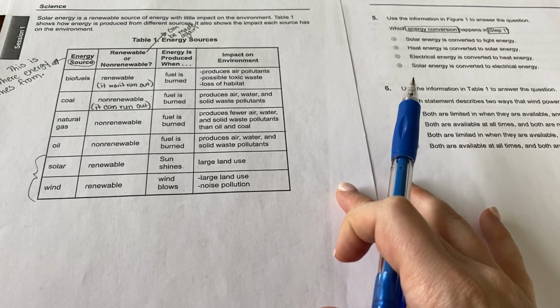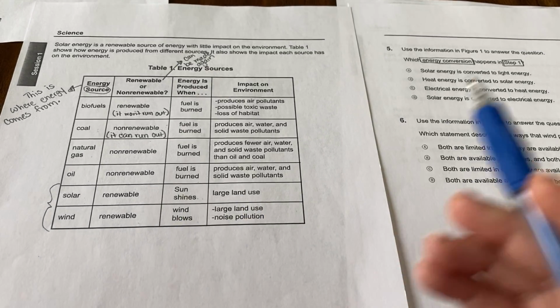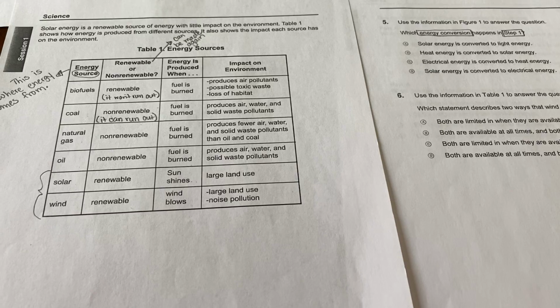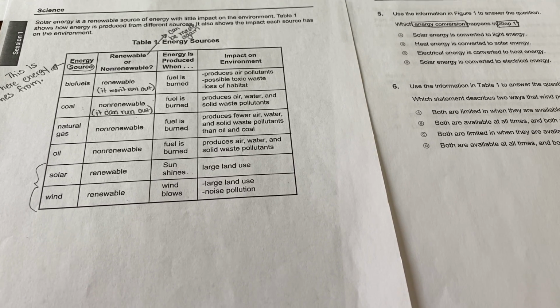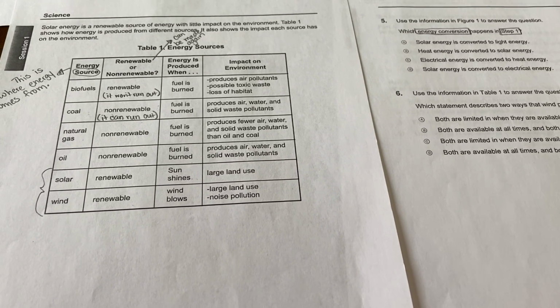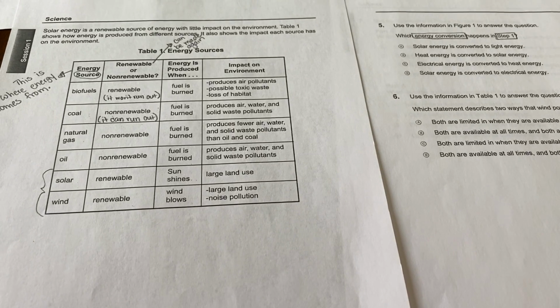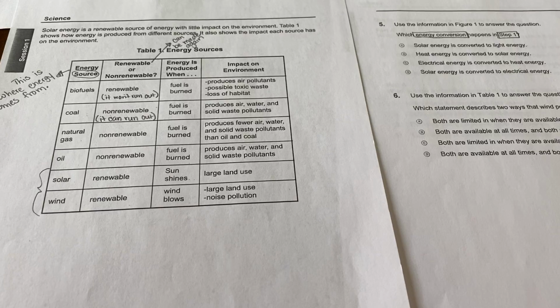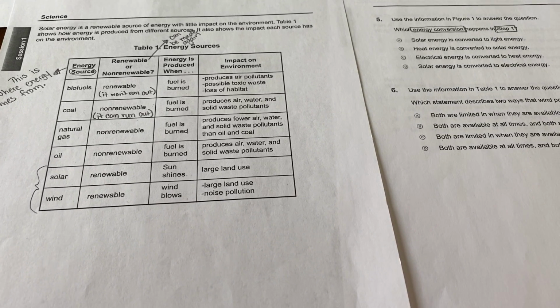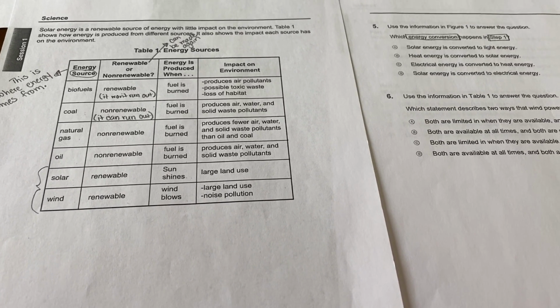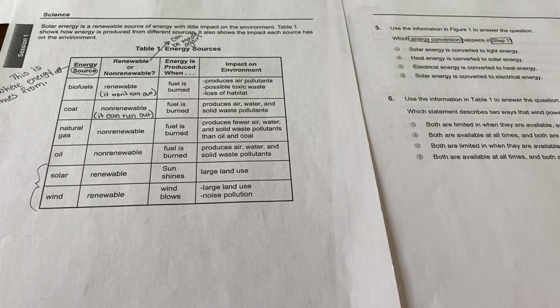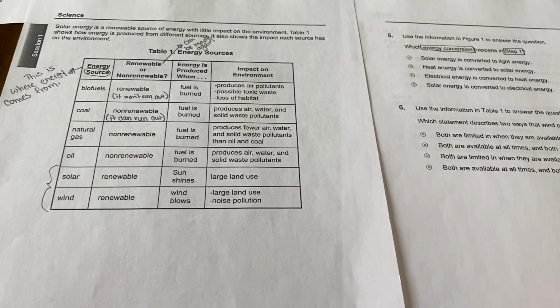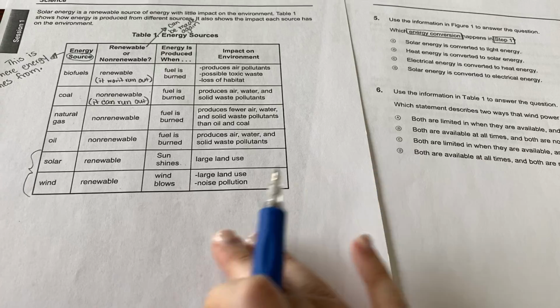So let's think about our sun and our wind. Is the sun always shining every day, 24 hours? No. Is the wind always blowing every day, 24 hours? No. Sometimes the sun goes away and it's hiding behind clouds, or it's nighttime. Sometimes it's extremely hot outside and we don't have any wind going on. So use that to help you answer question 6.